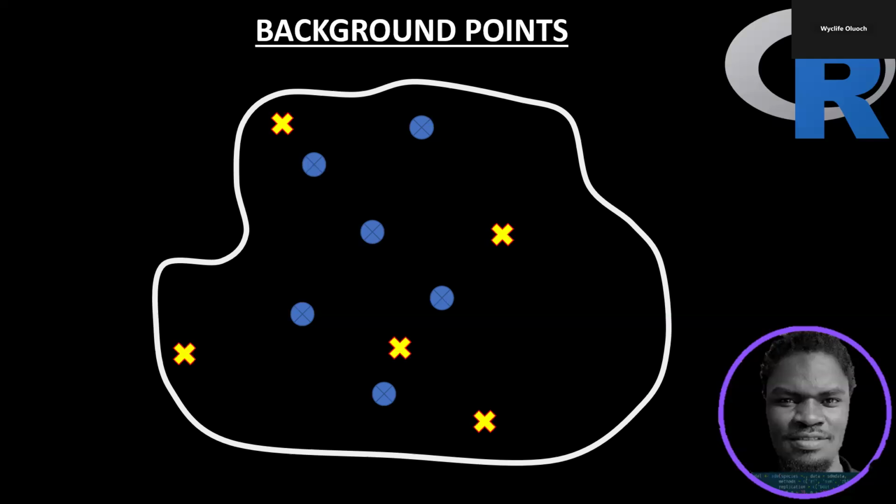So how then do we pick background points? Because for most species distribution models or methods we use, we need to provide the model with presence locations as well as absence locations, or environmental variables extracted from absent locations and present locations.